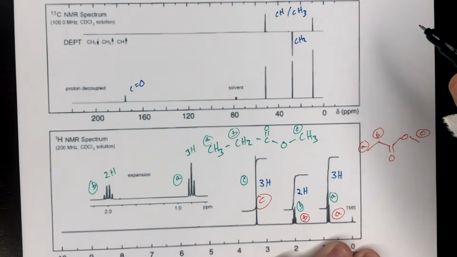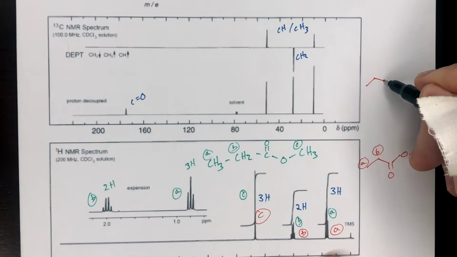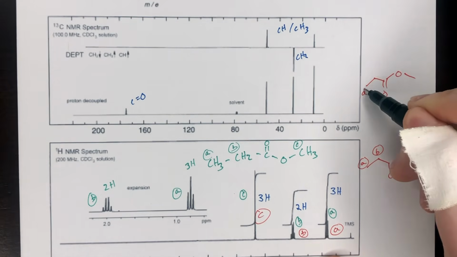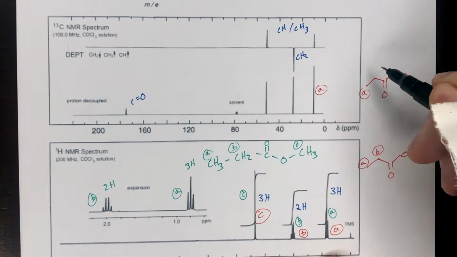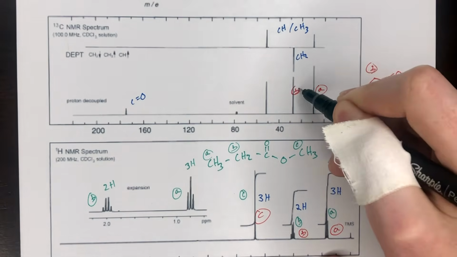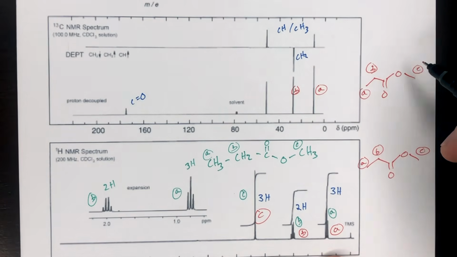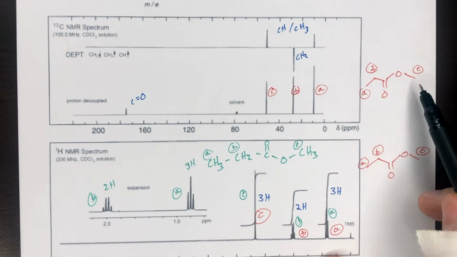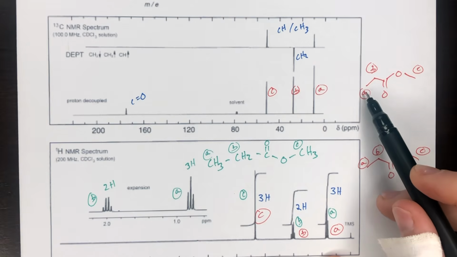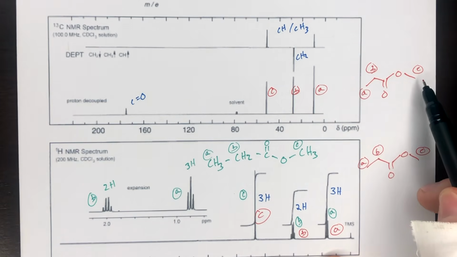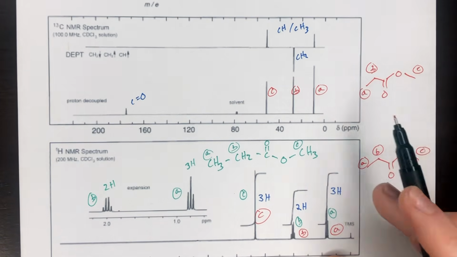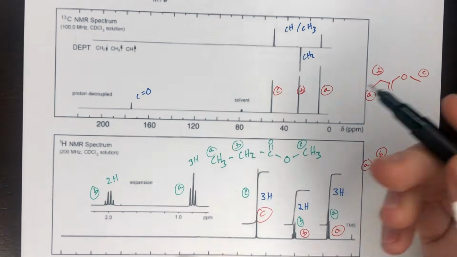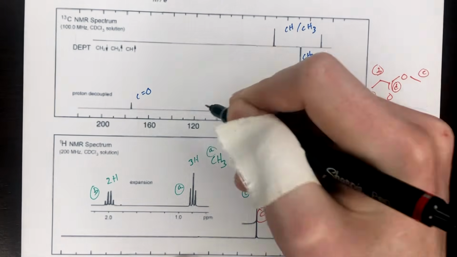And then going back to our C-13 NMR. Here, this is A, this smallest signal here is B. And then like I was mentioning when I was first interpreting this, the difference between A and C is significant. And that makes sense here because we just have a carbon bound to an alkyl group versus a methyl bound to an oxygen. That's a significant difference there in the shielding, in the chemical shift. And then lastly, we have our carbonyl.